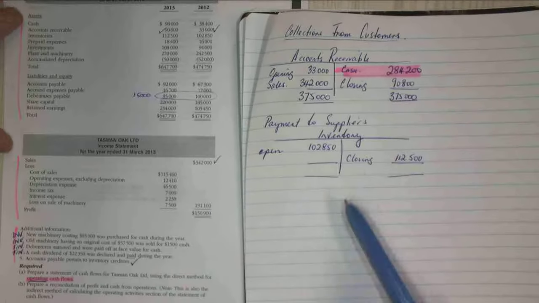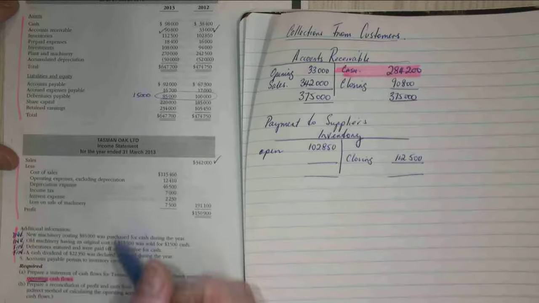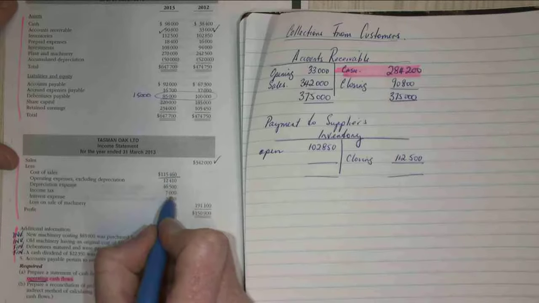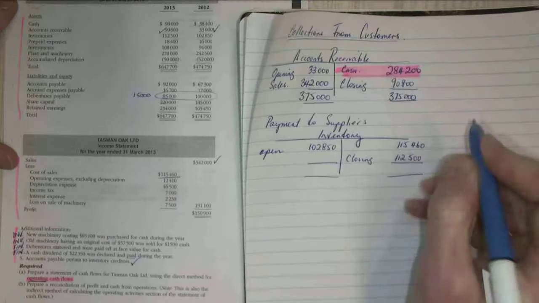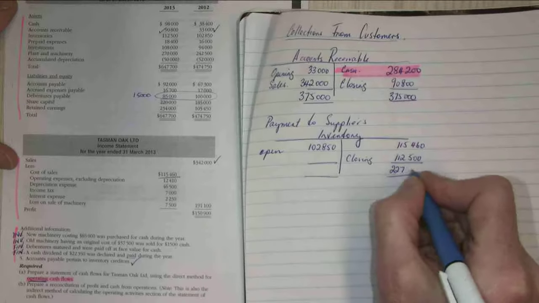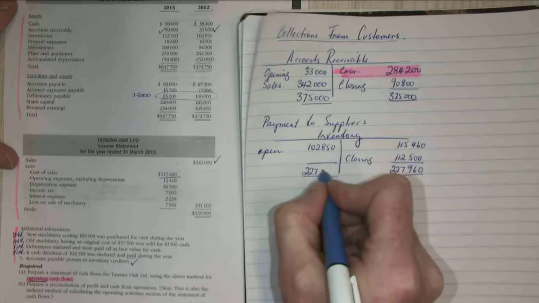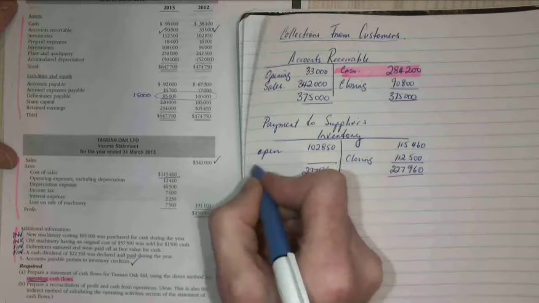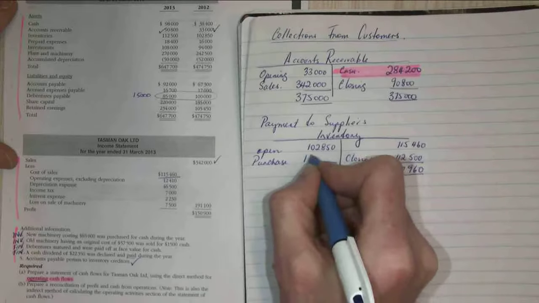Cost of sales and payments of inventory purchases. So my cost of sales here is 115,460. So how much does that make? It's 227,960. Is that right? So how much does that make my purchases? 125,110.